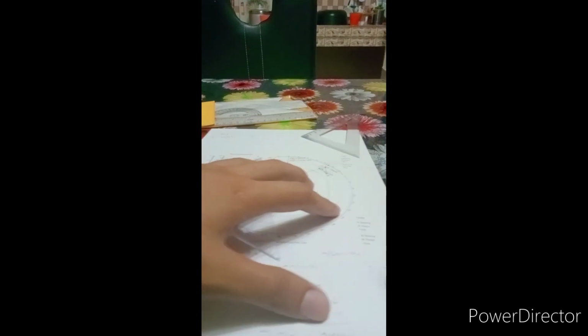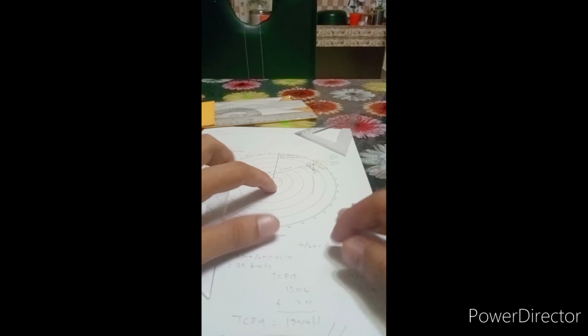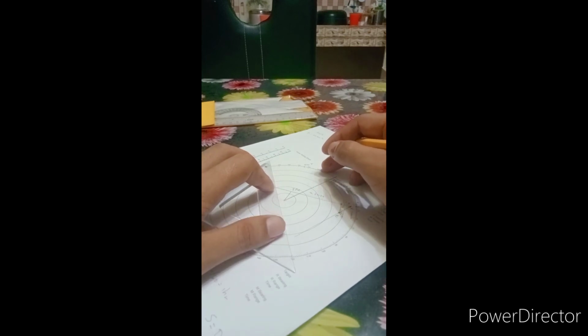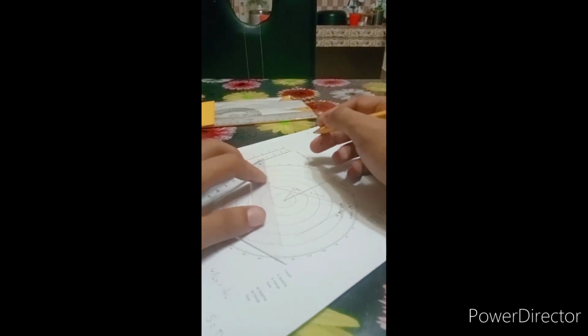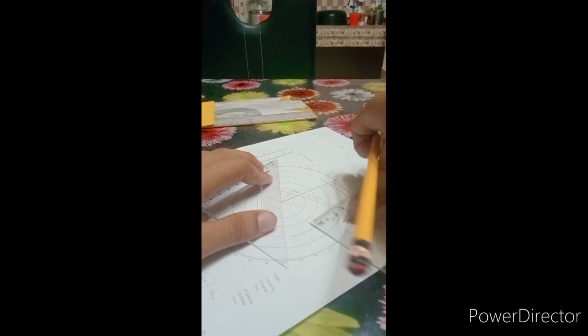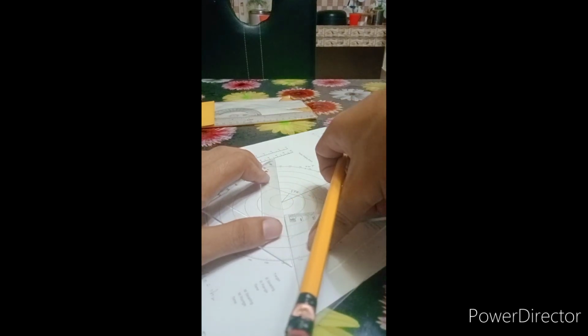Then the target true speed, using the formula speed equals distance over time, is 1.9 nautical miles over 6 minutes or 0.1 hour, equal to 19 knots.